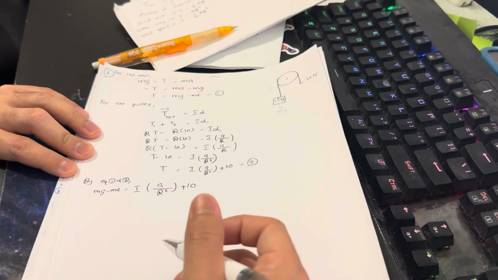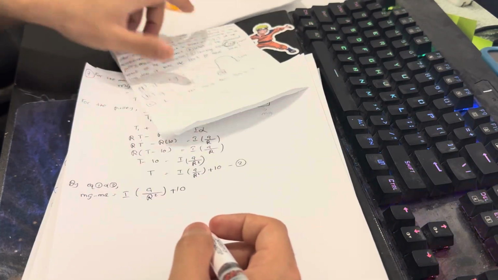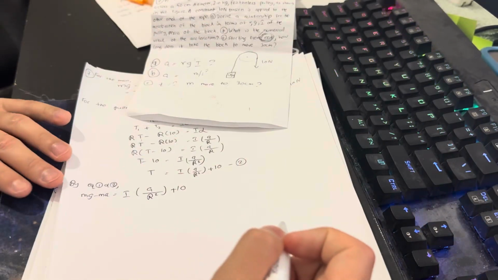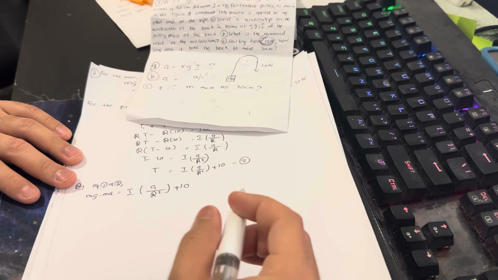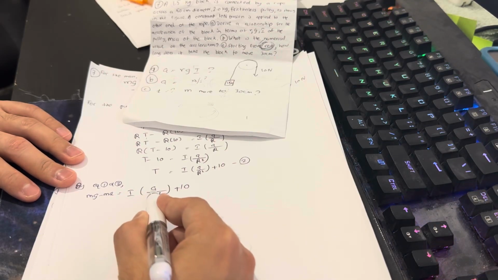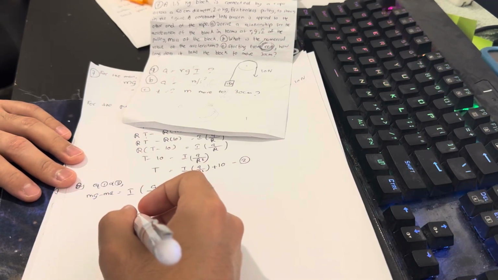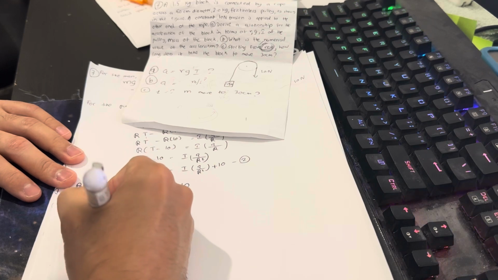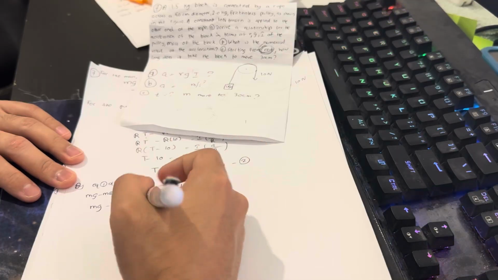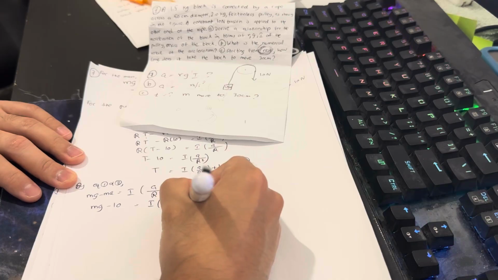What we need to do is find a. The first question is we need to find a in terms of R, g and I. The a is here, and there's another a here, so we need to combine a together. I move this side: mg minus T0 is I a by R squared plus ma.